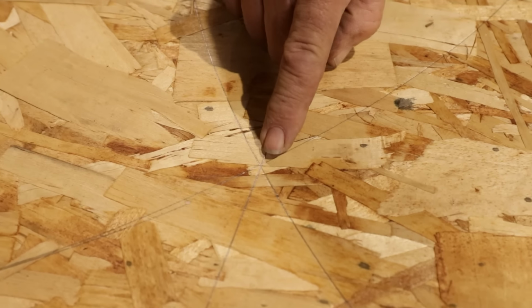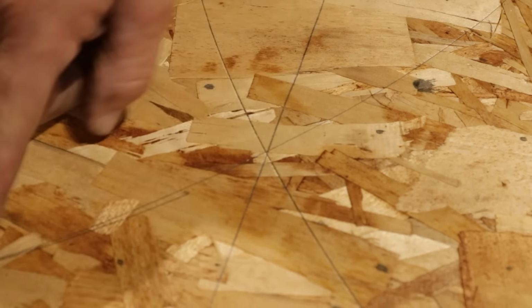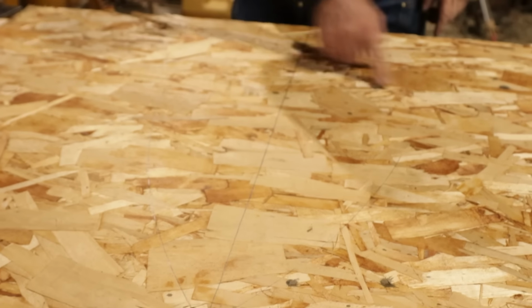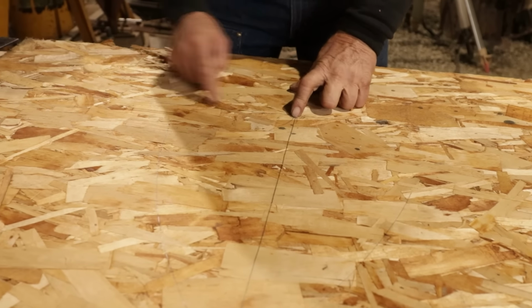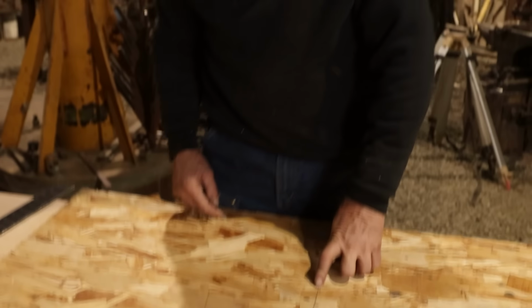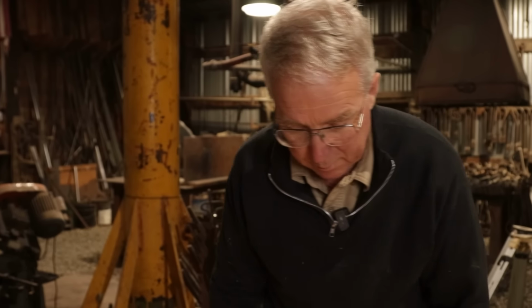Can you see those lines? Can you see that intersection? We've got an arc, we've got an arc, we've got a straight line, we've got a straight line, and this is exactly 90 degrees. Let me show you how I did that with a tape, a board, and a pencil.